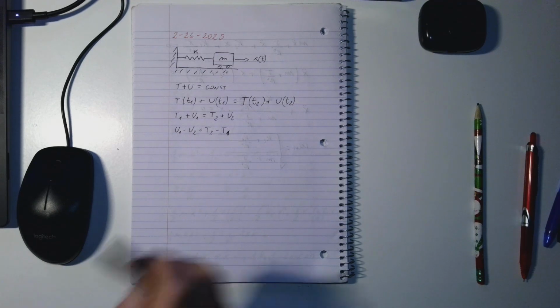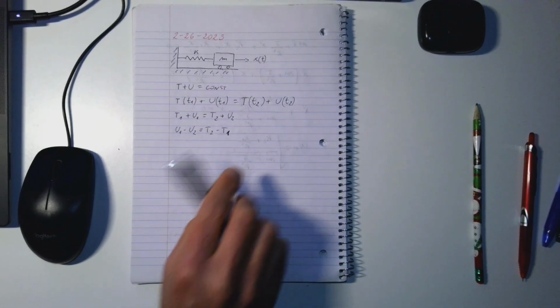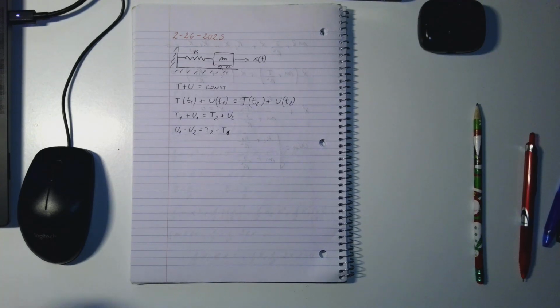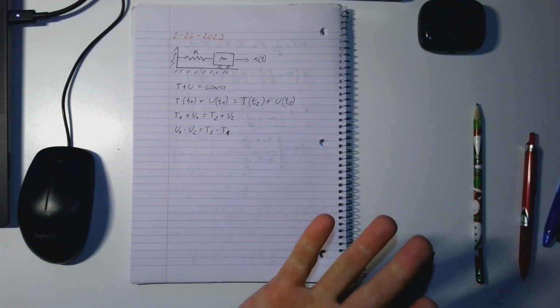Which means also that when we look at this expression here, we may have a situation in which during the entire cycle of the motion we may have either zero potential energy or zero kinetic energy.